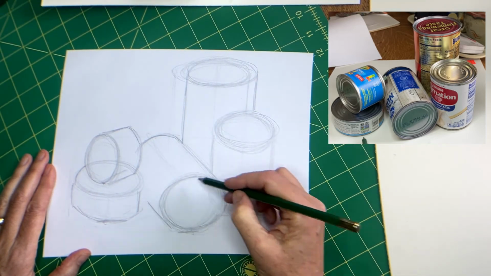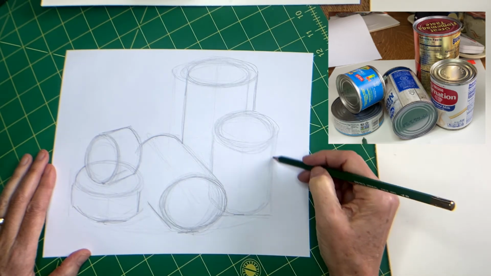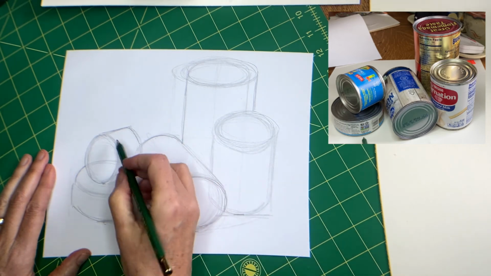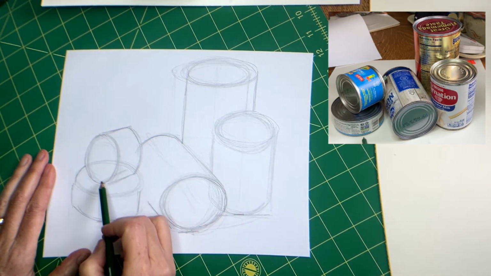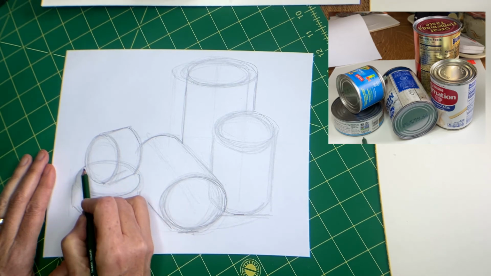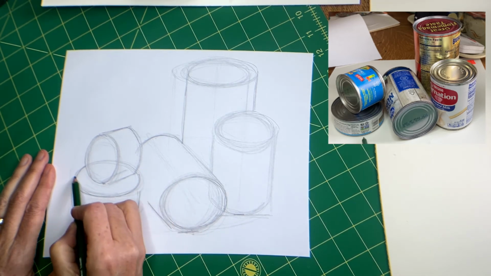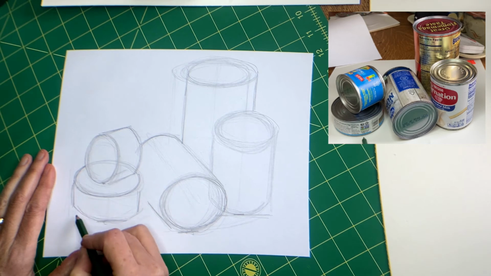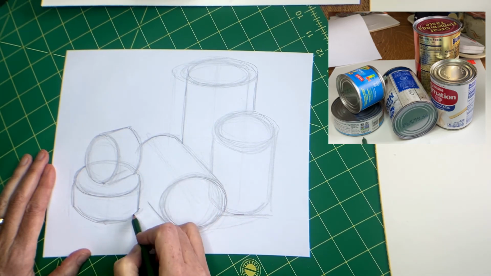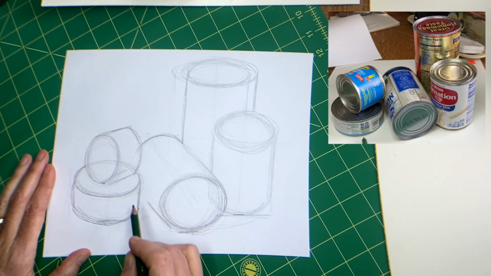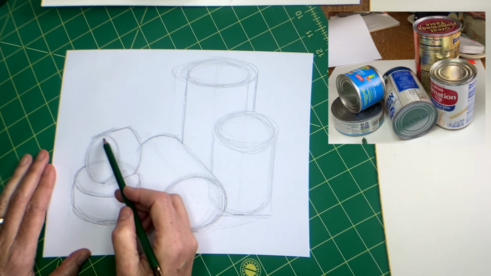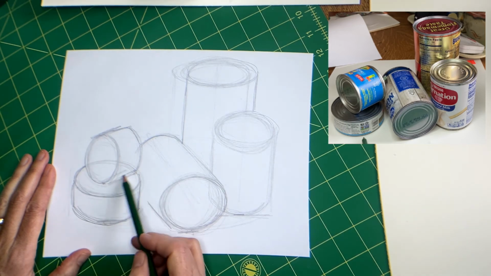So I'm zeroing in on the real shapes and relationships and setup. There's something pretty off with this one. This has to come around that way. So I have a lot of correcting to do. I think these lines are more like this.